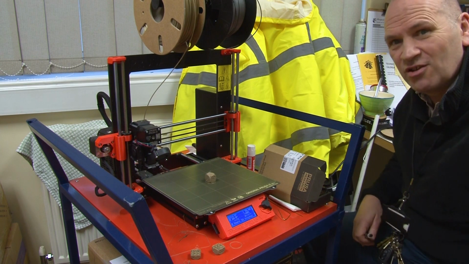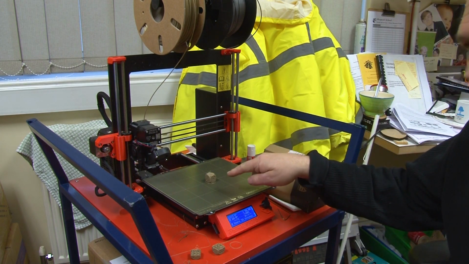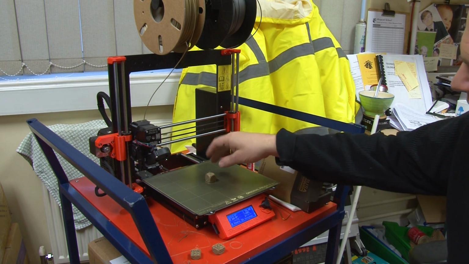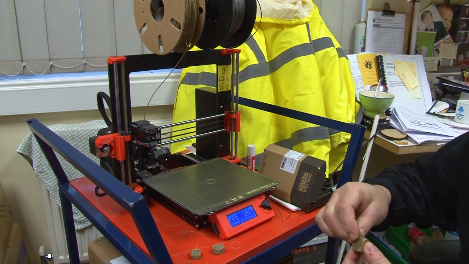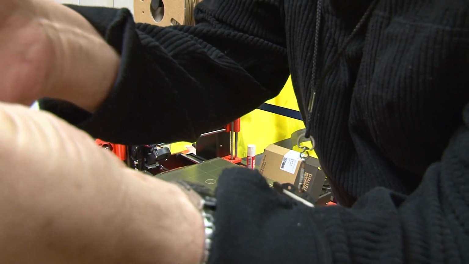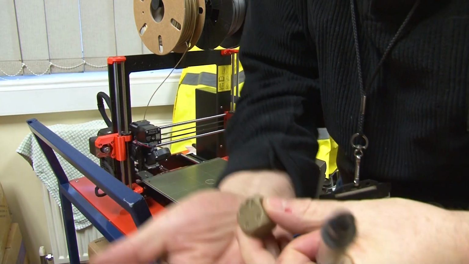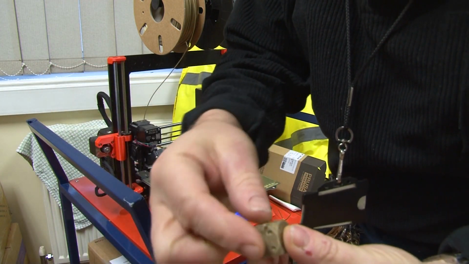Now, you're going to like this camera. You're going to like this. I'm going to pick it up in a minute, if I can get it off that bed. Now, oh, look at that. That wasn't too hard to come off. Right, I'm going to bring that right up. Look at that. That little globule. Oh, bugger. That little globule was stuck on there.